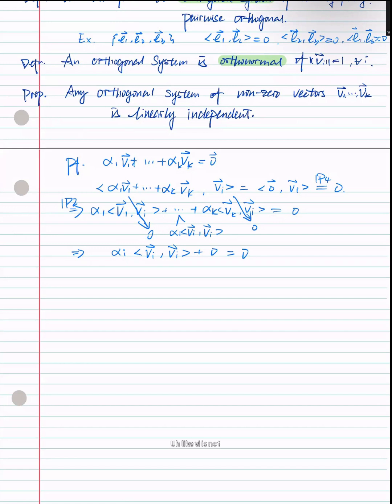However, we know that vi does not equal 0, because we said these are non-zero vectors.